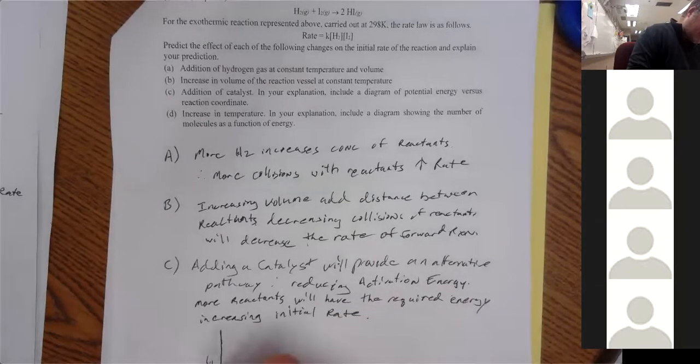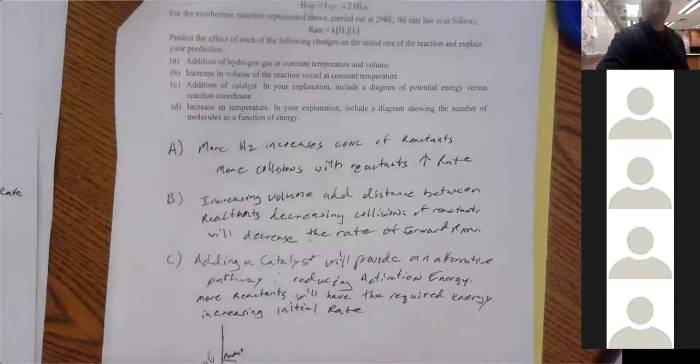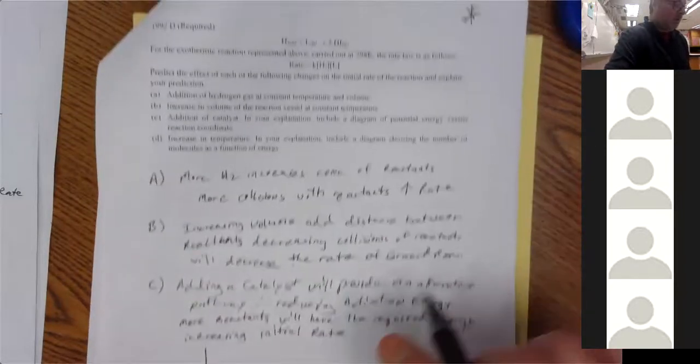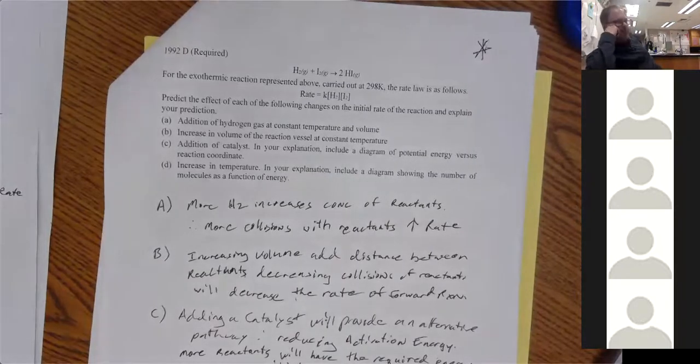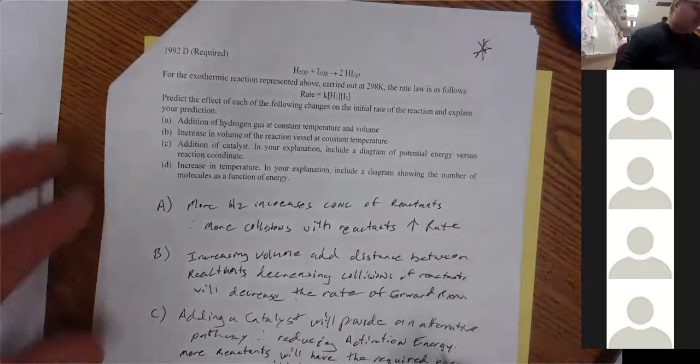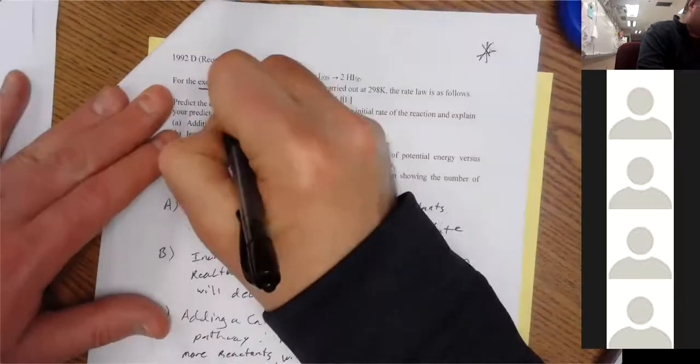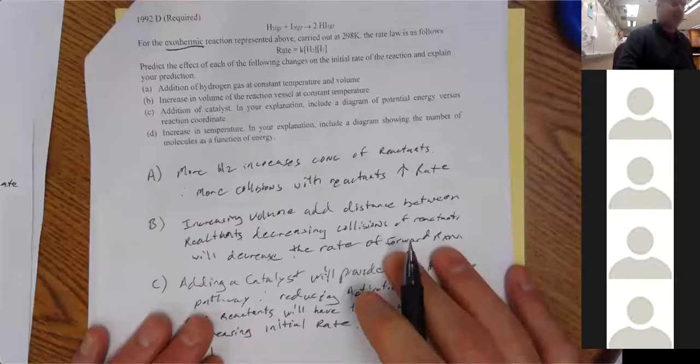So here are my reactants. There's their potential energy. Will the products be above or below the reactant? Below.